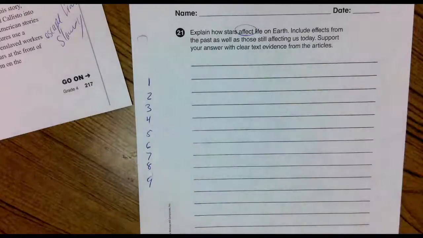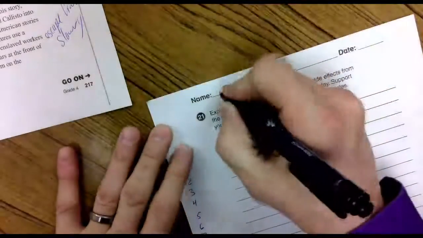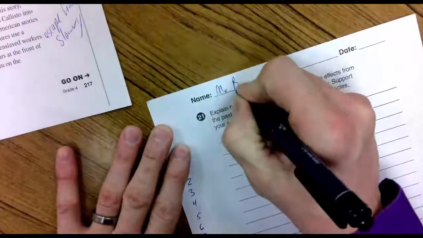All right, class, our essay time. Don't forget, it's the last page on your test booklet. You should have snapped it off. Our question states, explain how stars affect life on Earth.